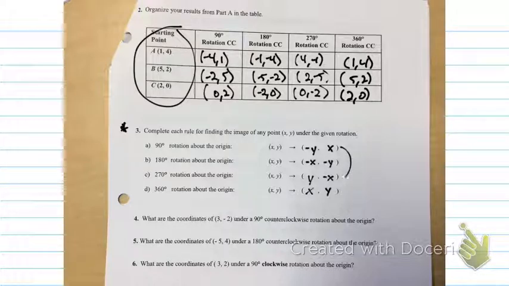So these two right here I think are the harder ones to memorize. 90 counterclockwise is going to be the opposite of YX. 90 clockwise is going to be the Y opposite of X. Okay? So that's the hardest ones to remember, I think. Laura? All right, so let's look at right here.